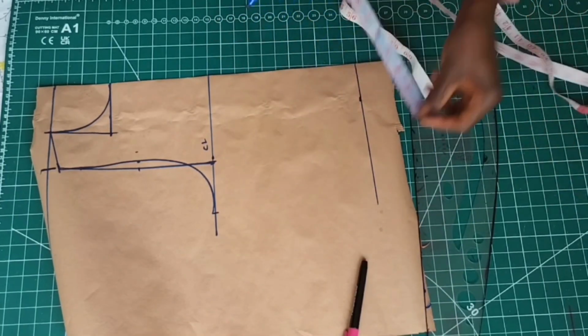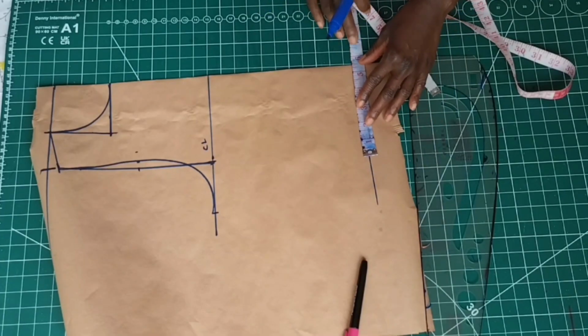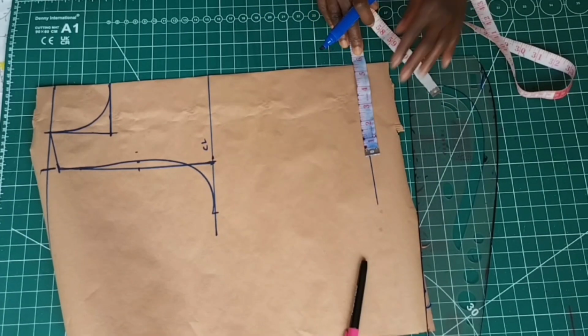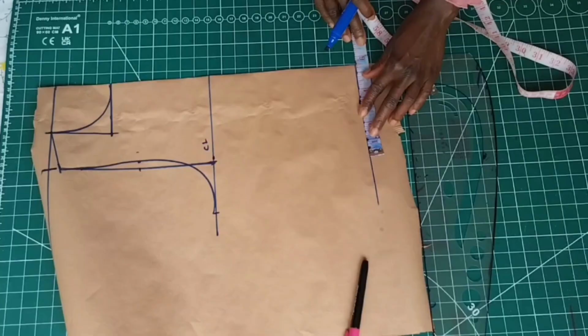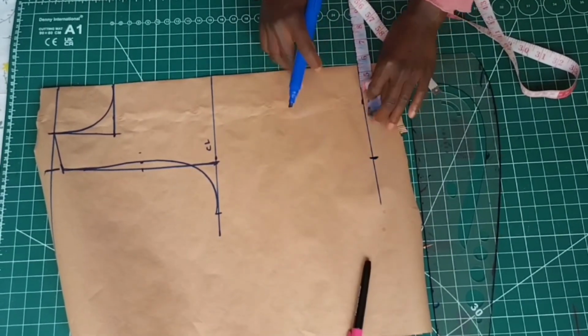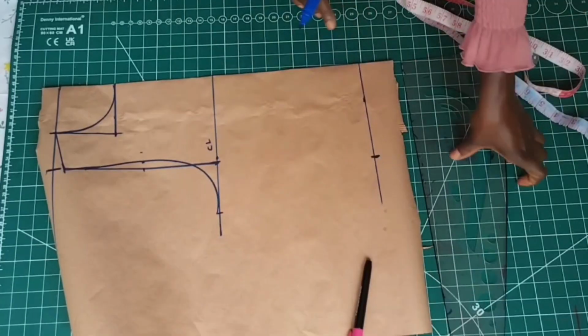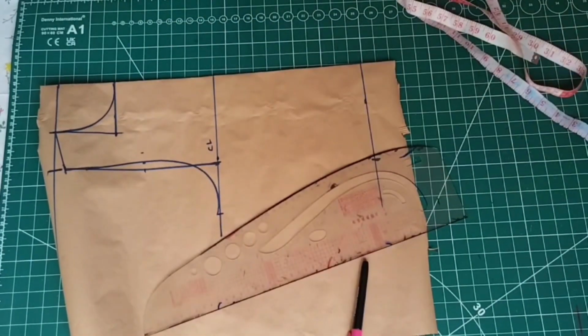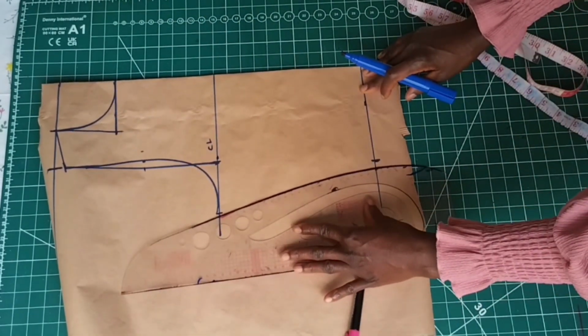On the top length line, measure and mark 1/4 of your waist minus the negative ease, which is 1 inch. So in this case, I'm using 5.5 inches. So I'll measure and mark 5.5 inches on the top length line, just like so. Join this mark to the armhole or the chest line.